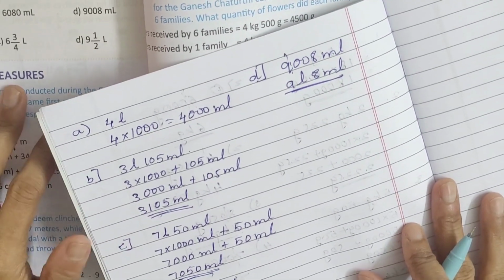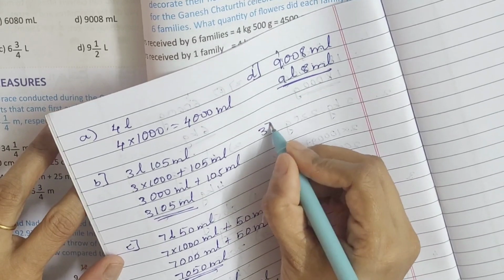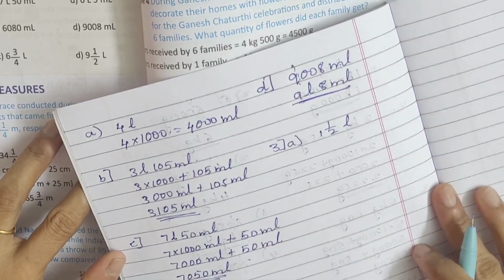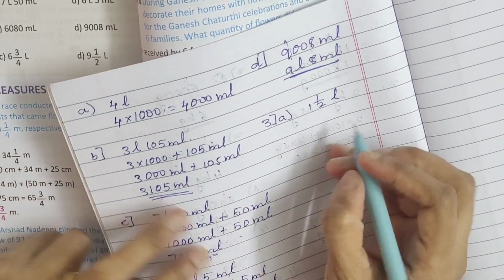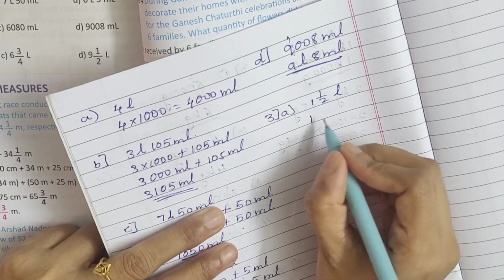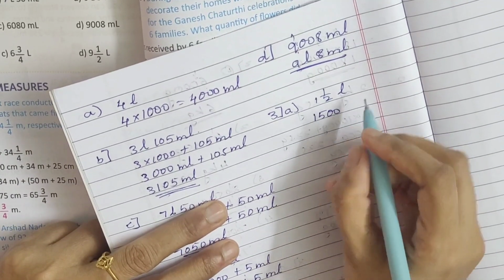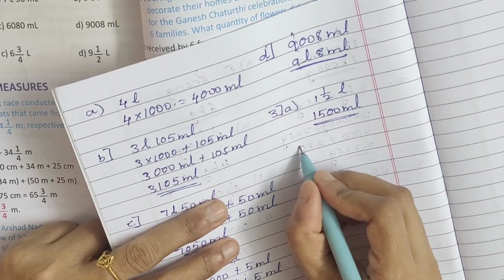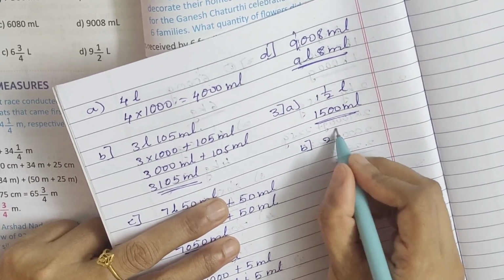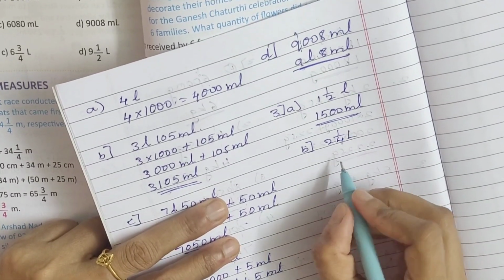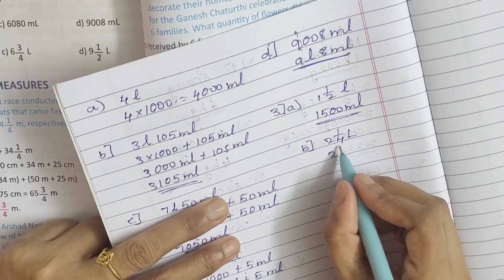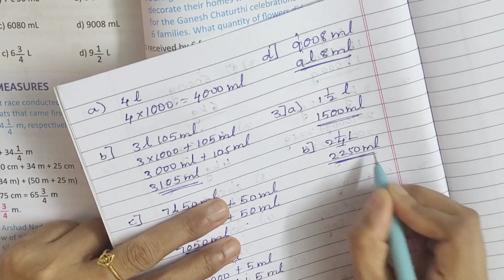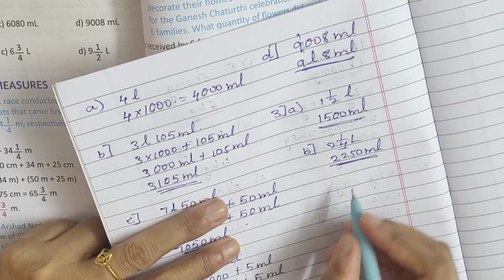Next, third, express in milliliters. A. 1.5 liter. Half liter means 500 ml. So answer is 1500 ml. B. 2 1/4 liter. 1/4 means 250 ml. 2250 ml.